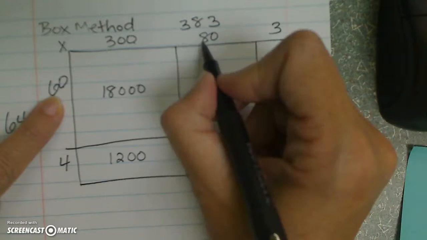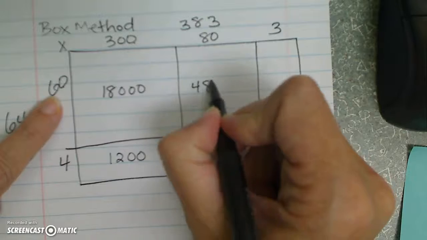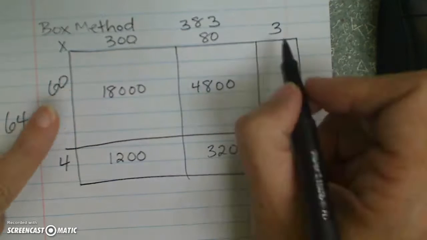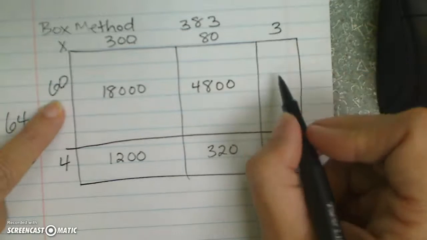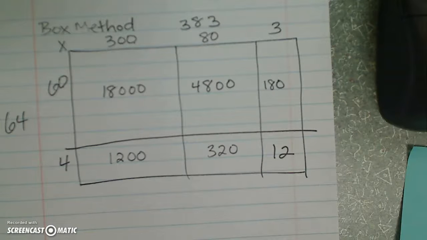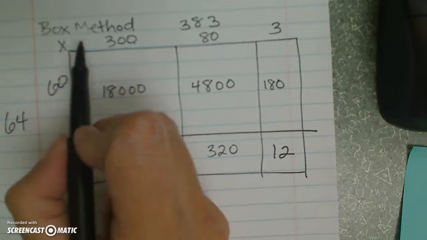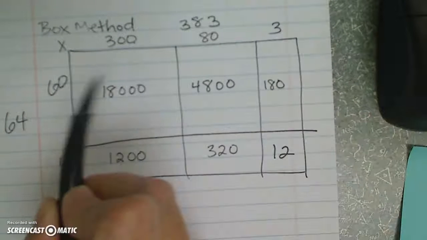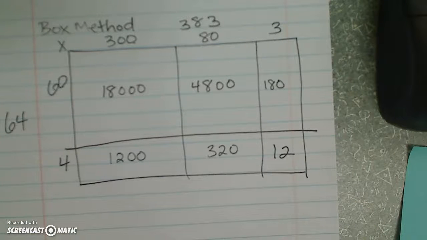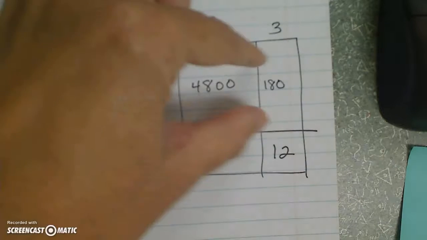Okay. 8 times 6 is 48. And then I have 2 zeros. And then 3 times 60, that would be 18 again. And I have 1 zero. Okay, so that's partial products, kind of breaking it up. It's a box method. Think about it. If I did 383 dots all the way across 64 times, this would be like an array. Think about all those different boxes, and we're just breaking it up into sections.